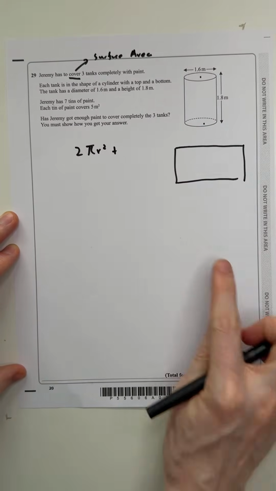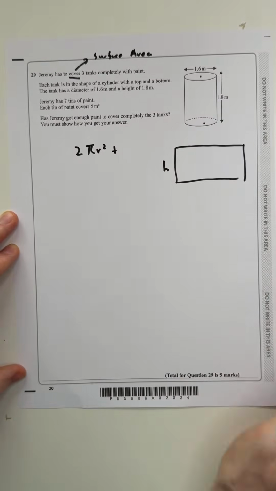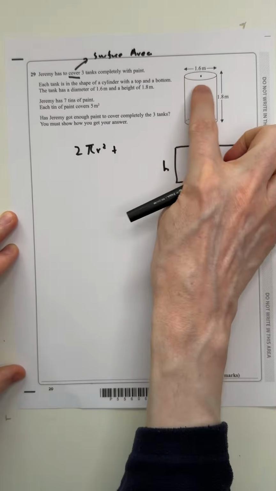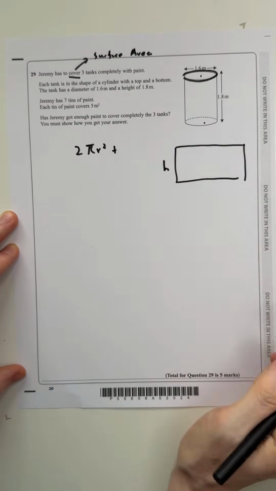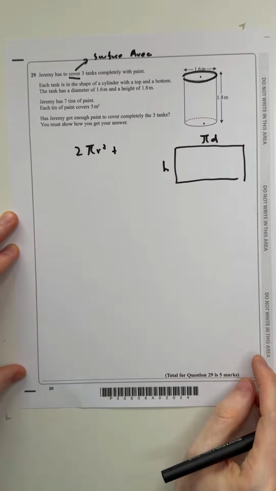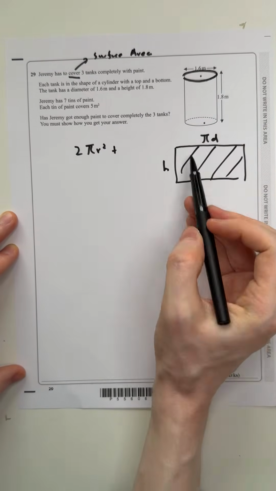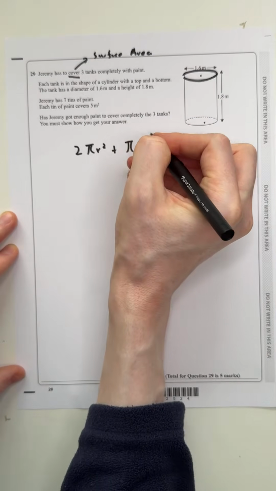How do you work out the area of a rectangle? It's the length times the width. Well, the height of the can will be the width of the rectangle. Where does the label go around? The label of the can goes around the part of a circle called the circumference. You're given the formula for circumference as either 2 pi r or pi d. It's up to you. So to work out the wrap, it's going to be the length times the width, so it's going to be pi d times h. You can learn that formula.